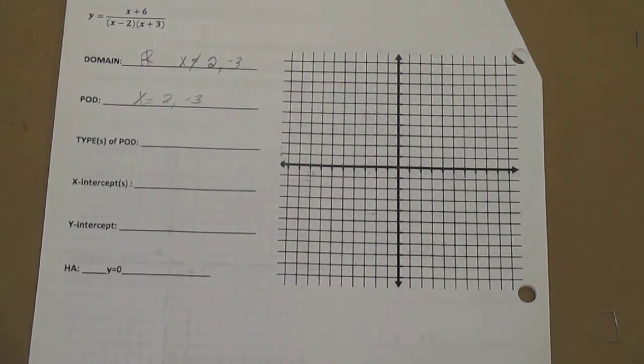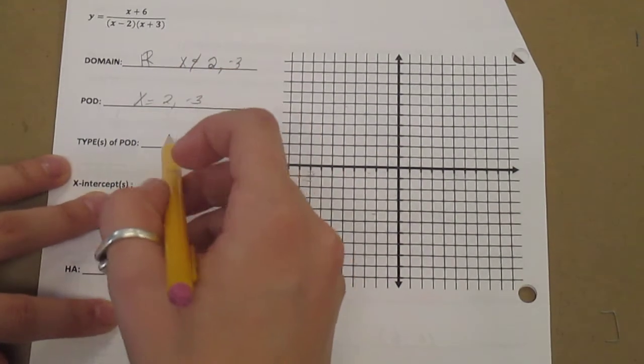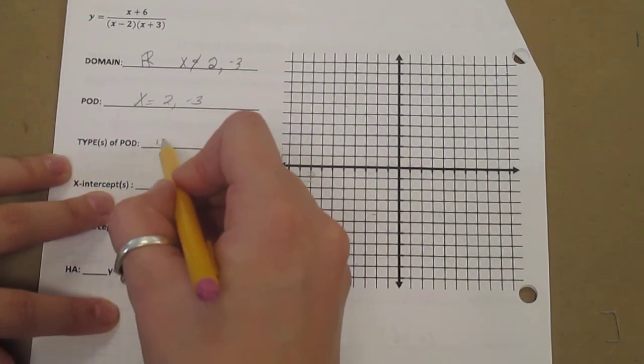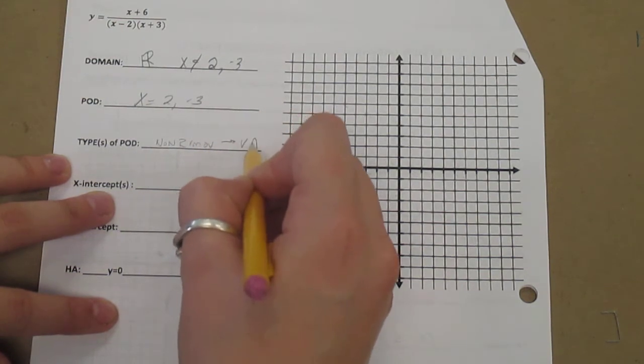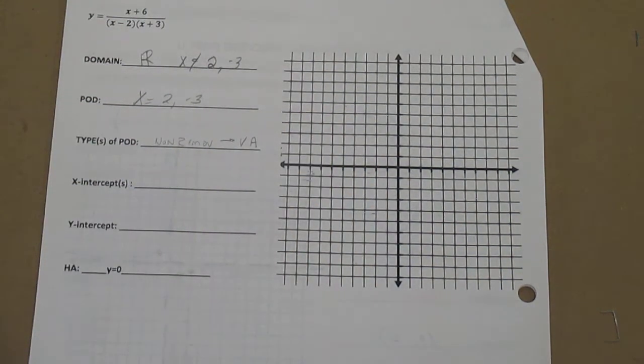Now the types of POD. Can anything be crossed out? No. So nothing is removable, which means it's non-removable, which means they're both going to be vertical asymptotes. So you're going to have 2 vertical asymptotes.